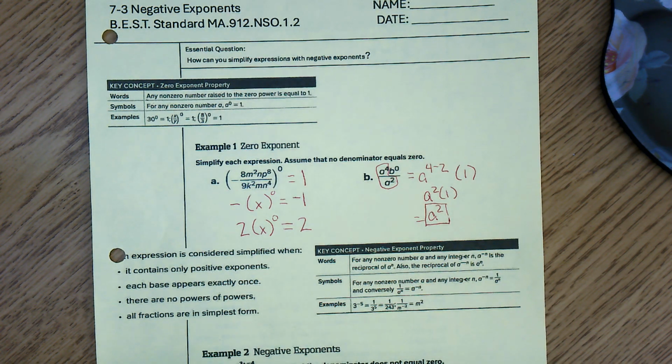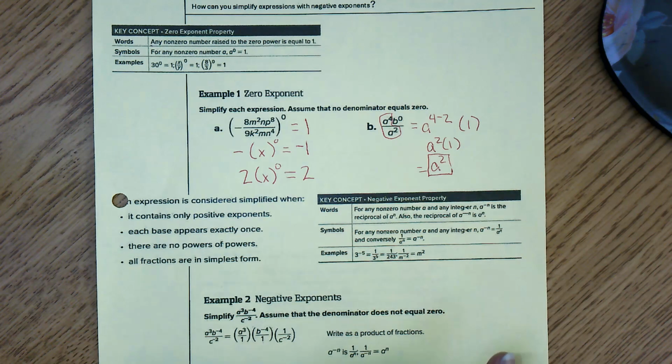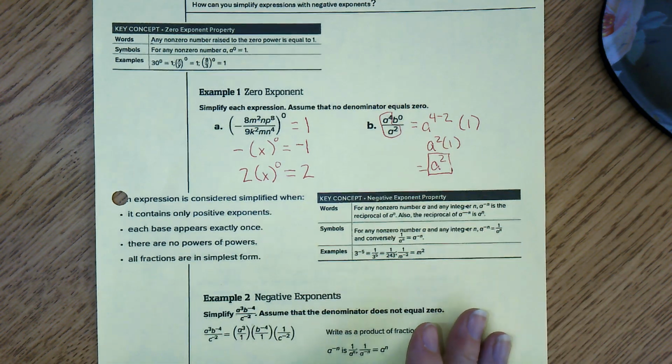Okay, that is our zero exponent rule. It's fairly self-explanatory. Anything raised to the power of 0 is 1, and most people were pretty okay with this. But when it came to practice, they were a little hesitant, so make sure you ask. But it really is that simple. Don't make it too difficult.